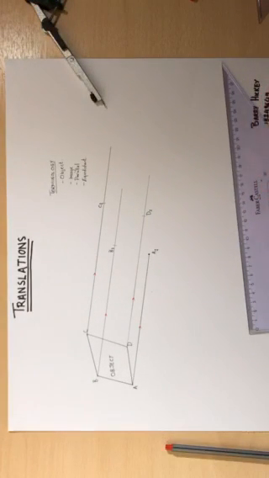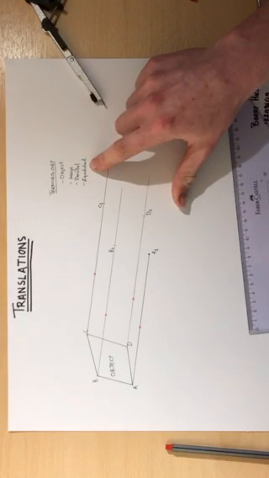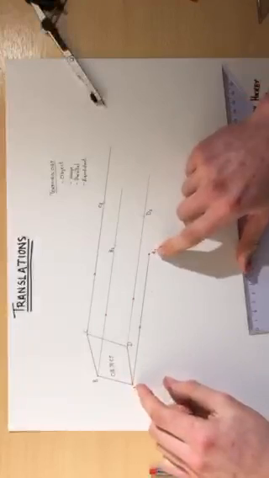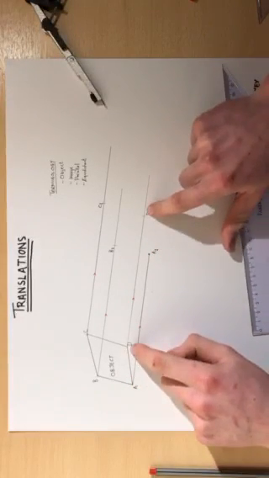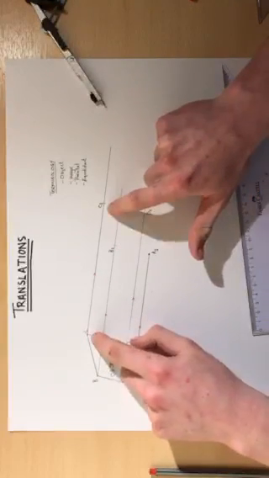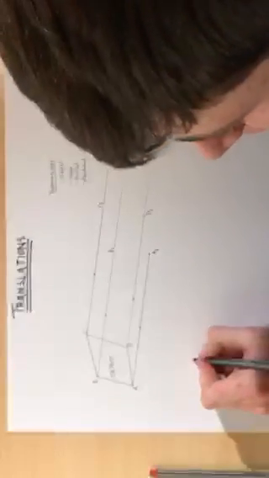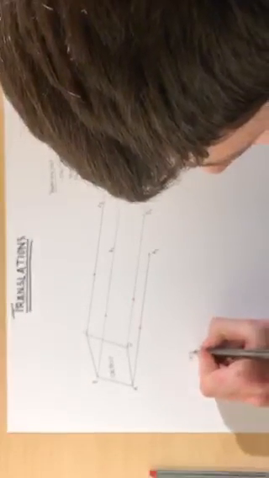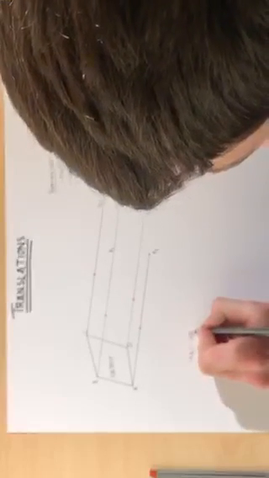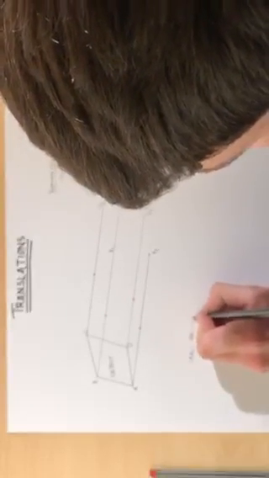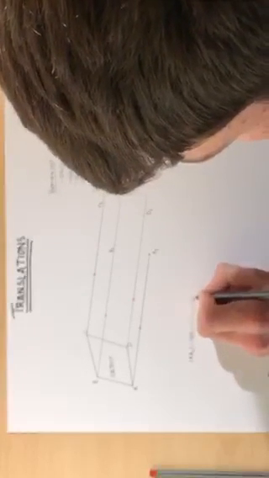Now to tick off another term that we have up here, equidistant. Equidistant means that they are all the same distance. This means that A to A1 is the same distance as D to D1, B to B1 and C to C1. So if we write this down, the length of A to A1 is equal to the length of B to B1 is equal to the length of C to C1 is equal to the length of D to D1.